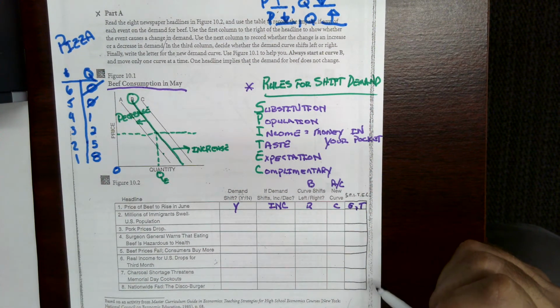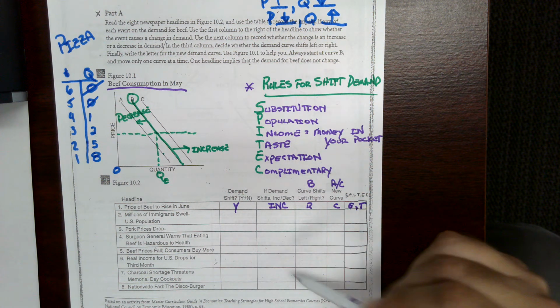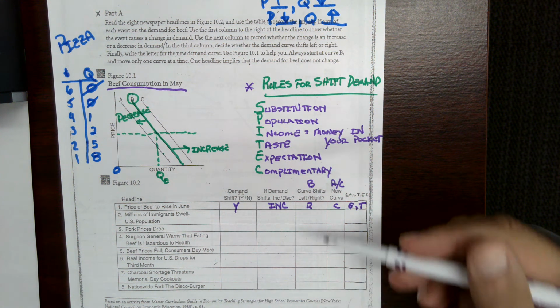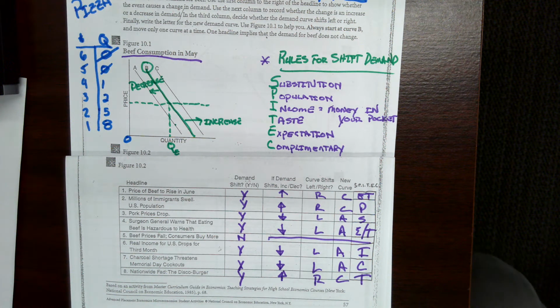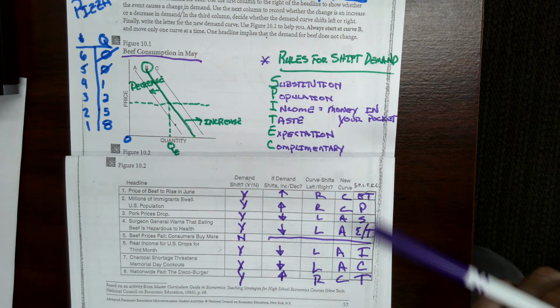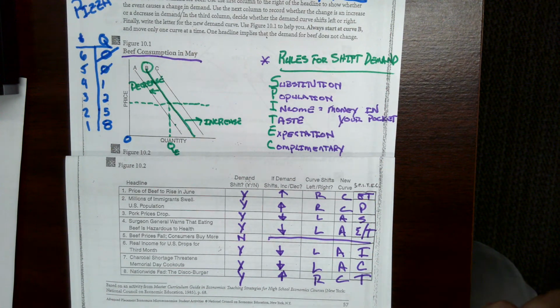Okay, now take a few moments, finish this paper out, and then I'll put up here the answer key so you can double check your answers. Okay, at the bottom of the page is our answer key. There's only one of those that is actually a no answer, which is number 5, and I'll explain why in a moment.